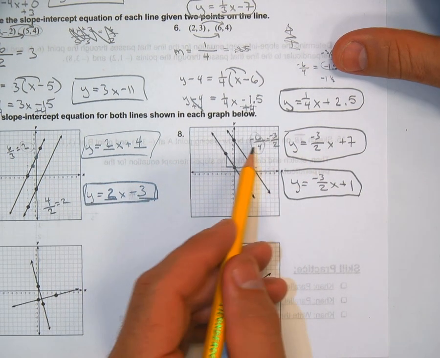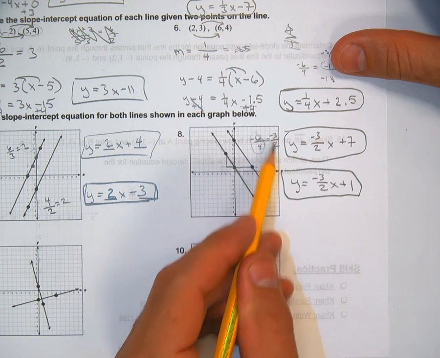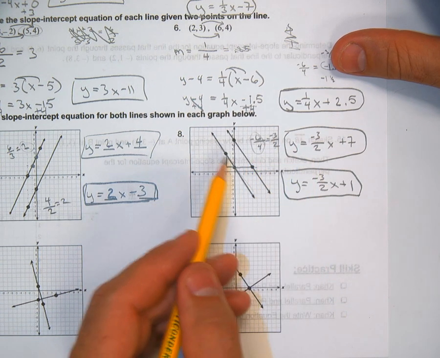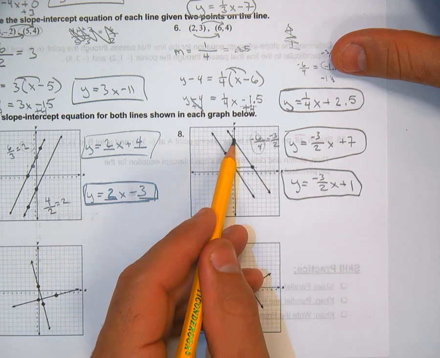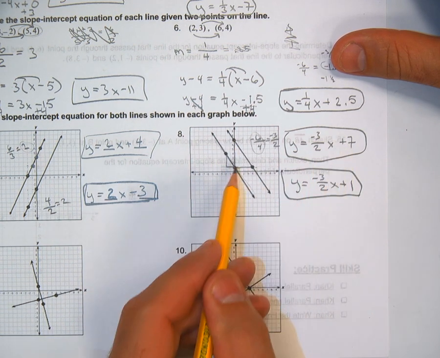So that -6 over 4 reduces to a -3/2, and the other one you just go down 3 and over 2. So that's got the -3/2, and both the y-intercepts are marked. That hits at 7, that hits at 1.